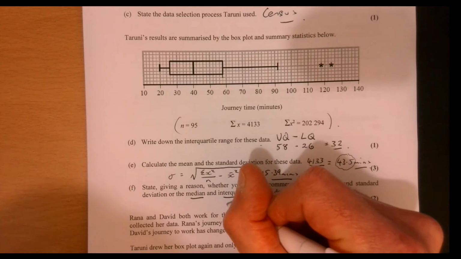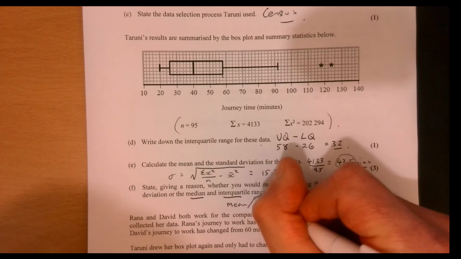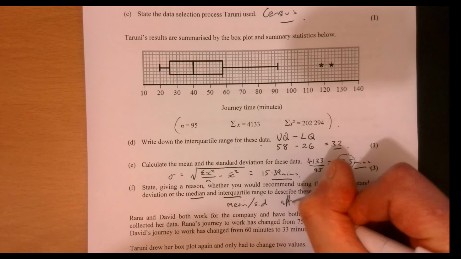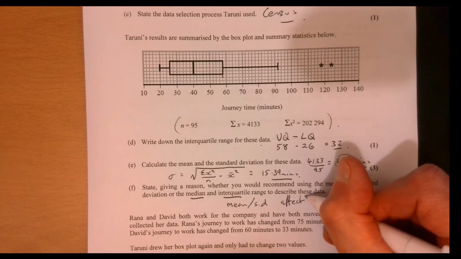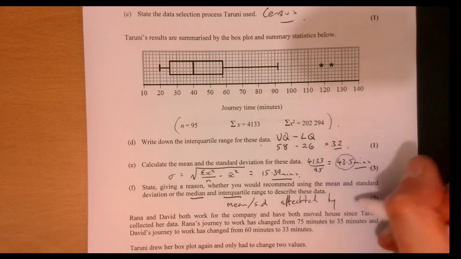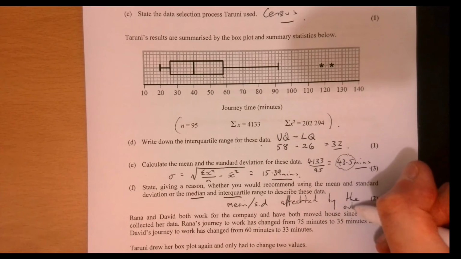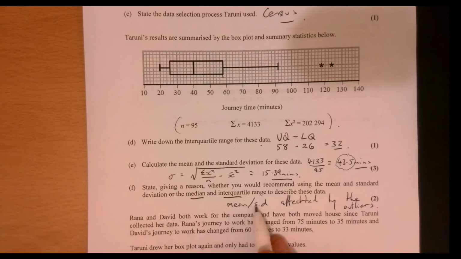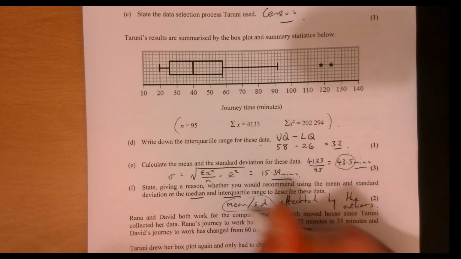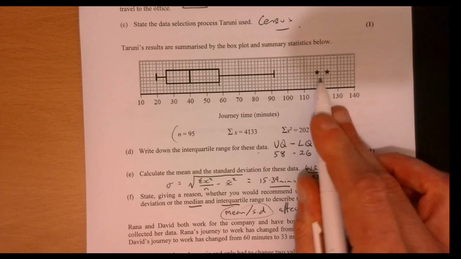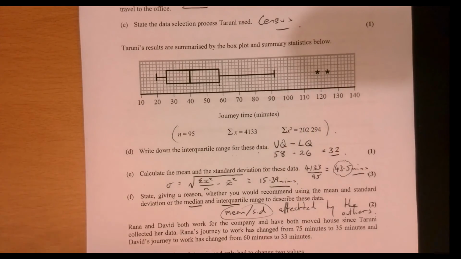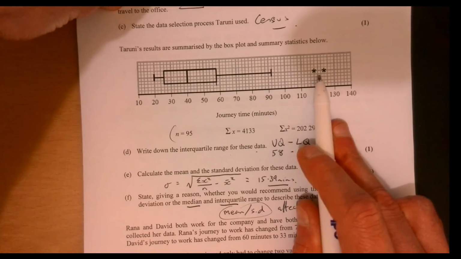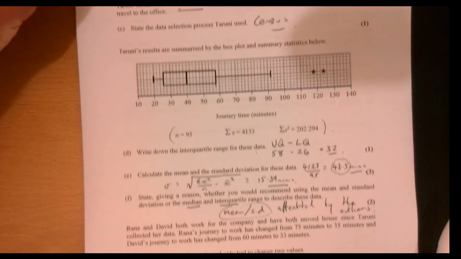The reason is because the mean and standard deviation would be affected by the outliers. That's what we wanted to look at. These values here are going to be more affected by these outliers. That's what it wants us to refer to, because you haven't referred to those yet. Why is it giving you this here? That's what we're looking at.